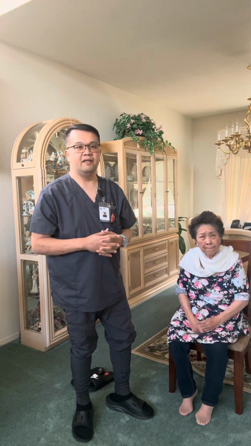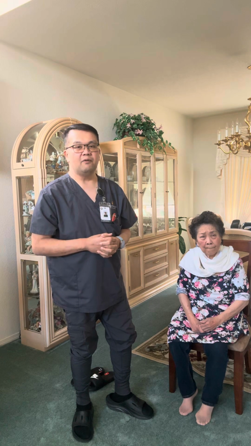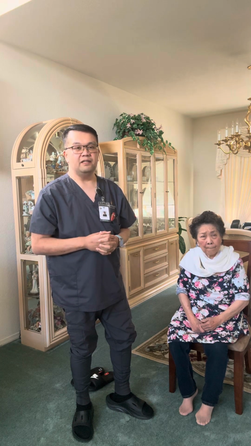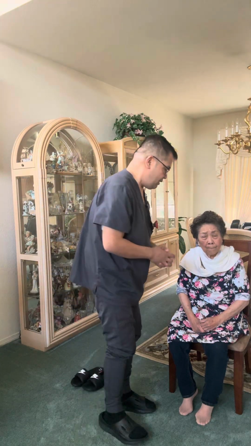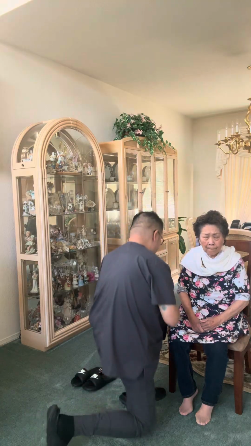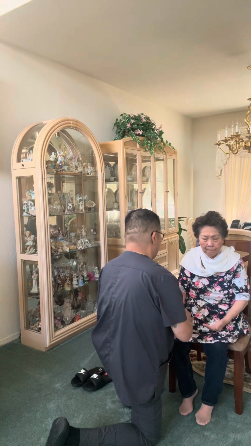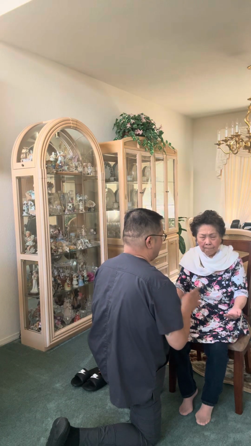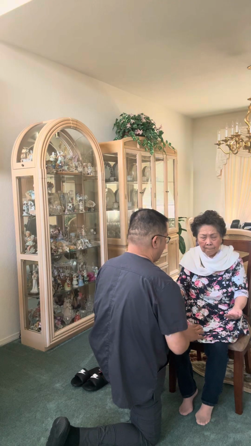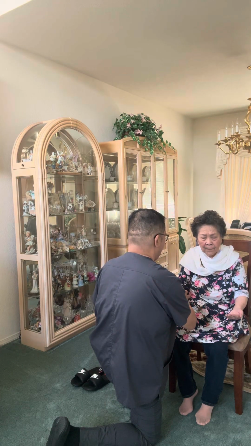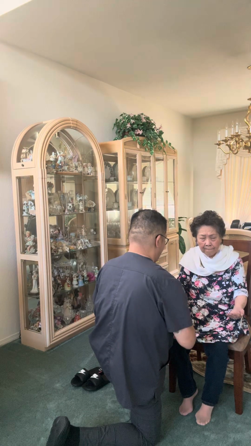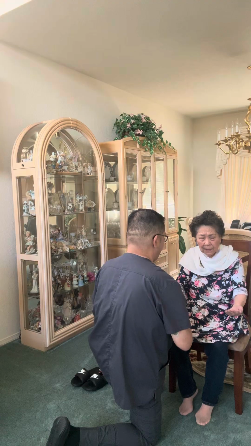The next thing we're going to want to do is I'm going to assess the ability to identify where I've touched on the patient. So I'll have the patient close their eyes, and then when I touch your arm or any part of your body, you tell me where exactly I'm touching. In my arm. What side? Right. On my wrist. Right.